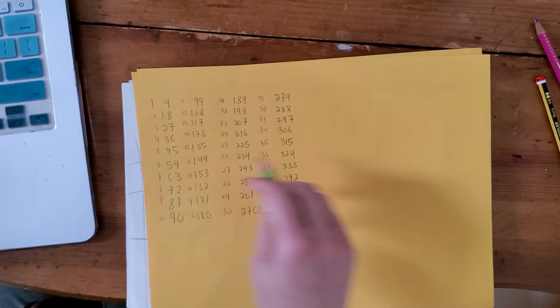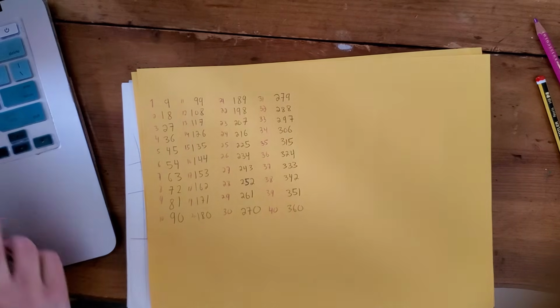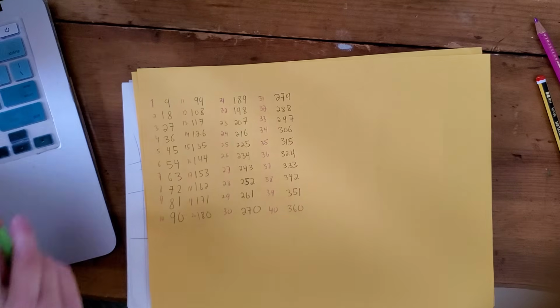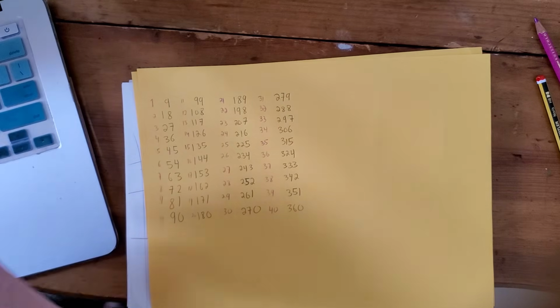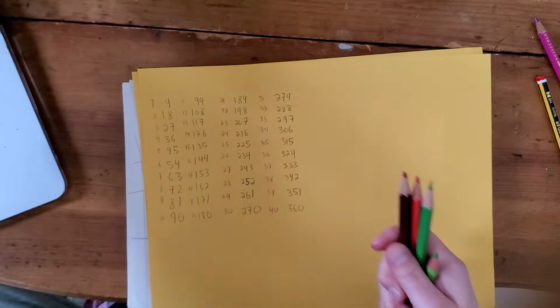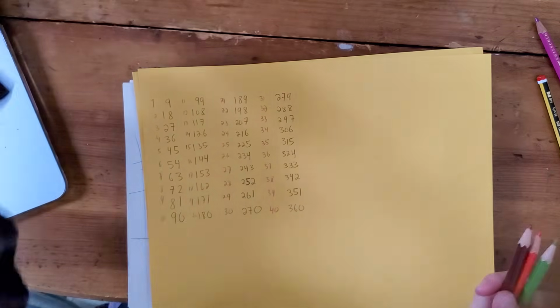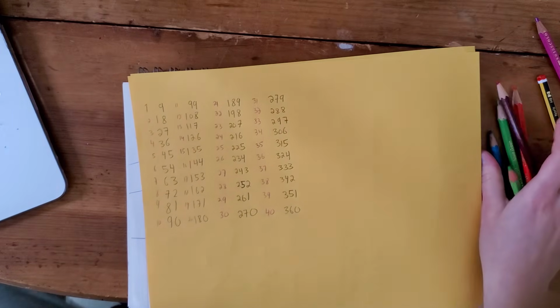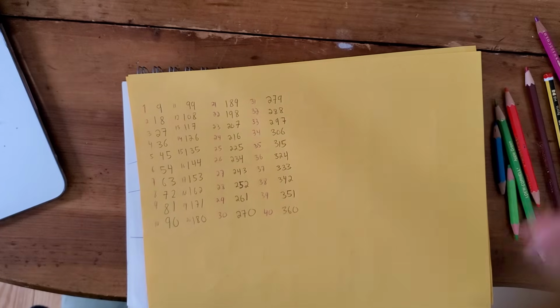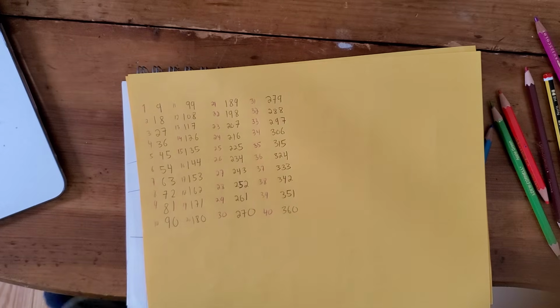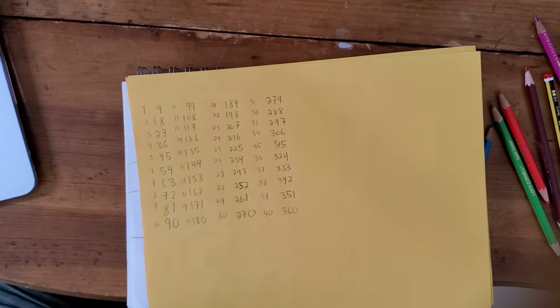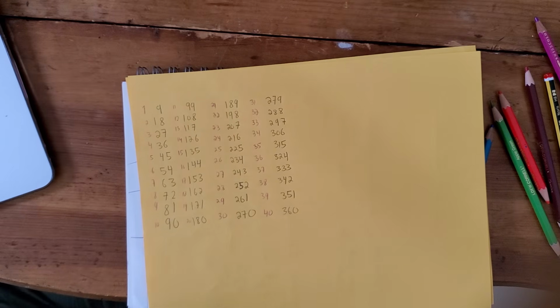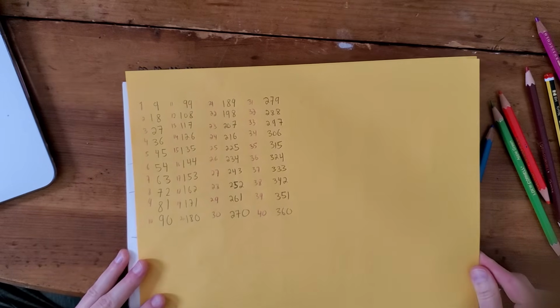I started something, and I think I've essentially written enough for the patterns. I could write out the rest of this without actually doing the multiplication.